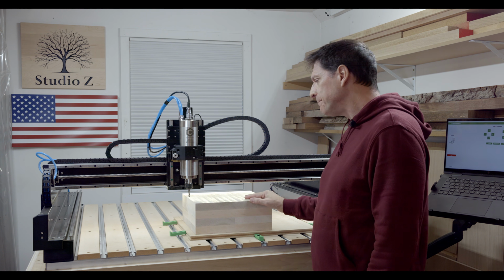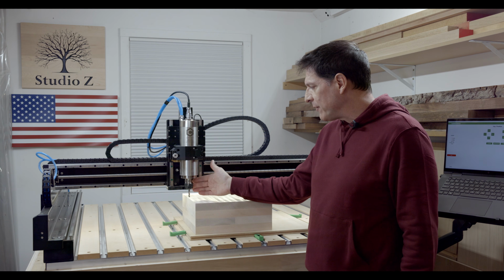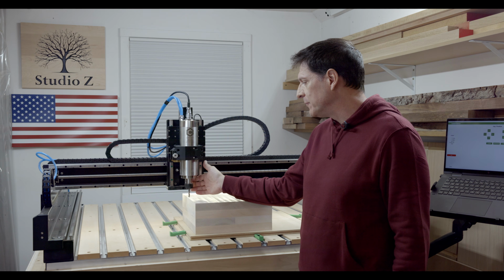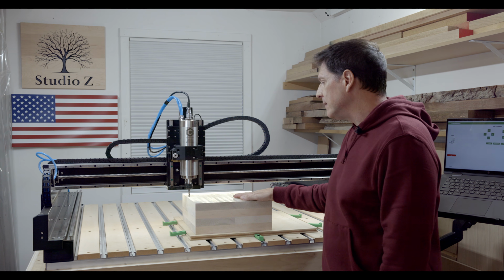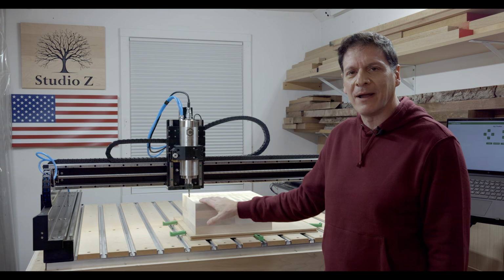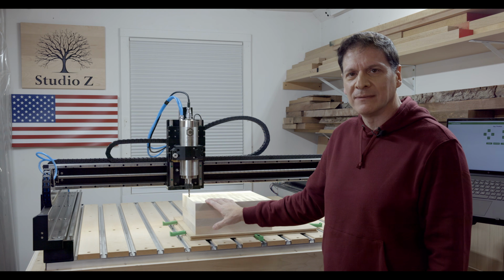It's not going anywhere. And I'll be using a 3 flute roughing end mill. Actually, not a roughing end mill, it's just a 3 flute upcut end mill, and hopefully that will cut through it, no problem. All right, so let's get to the roughing.